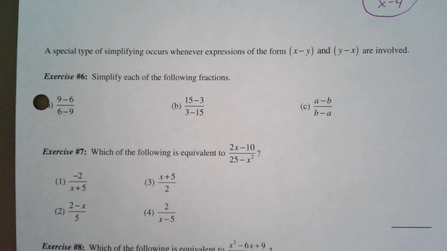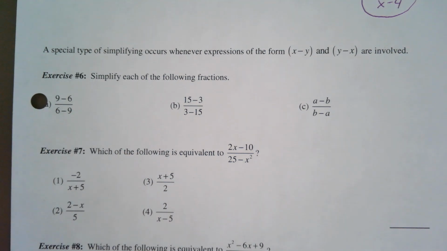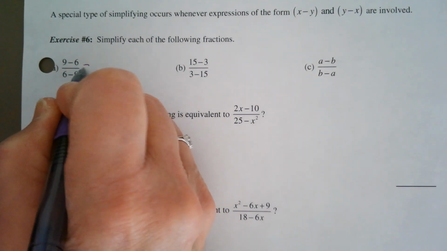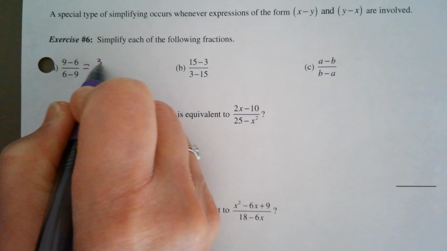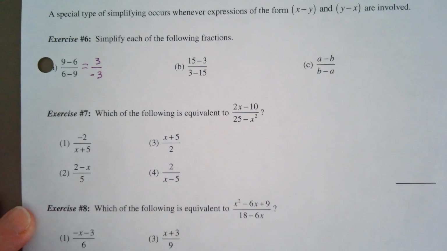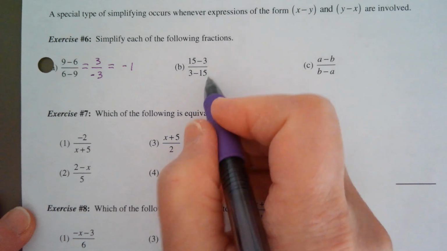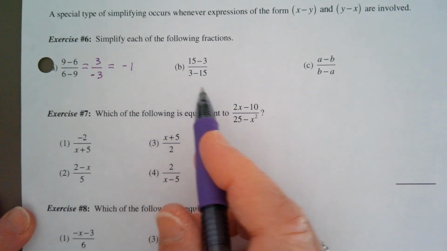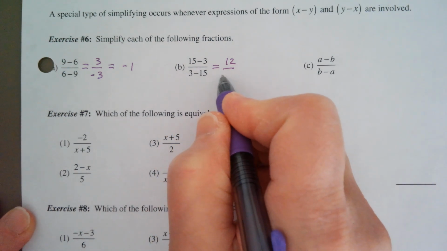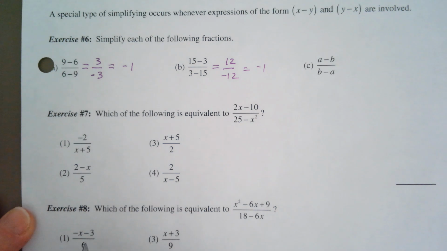All right, and the last thing we're looking at is a special type of simplifying that occurs when expressions of the form x minus y and y minus x are involved. Simplify each of the following. If we have 9 minus 6, that's equivalent to 3, divided by 6 minus 9, which is equivalent to negative 3, we end up with negative 1. 15 minus 3 divided by 3 minus 15, that's 12 over negative 12 equals negative 1.